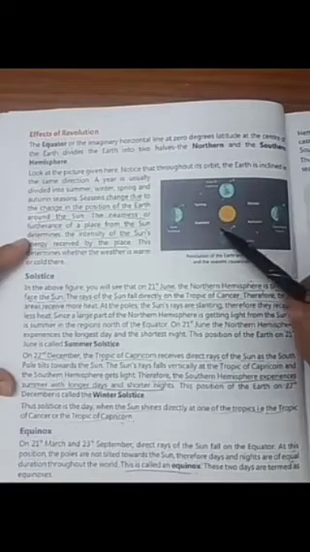So just have a look at this diagram. Four seasons are mentioned here: spring, summer, autumn, winter. You all know these seasons. And we'll talk about this diagram now. Two new terms also we'll read: solstice and equinox.